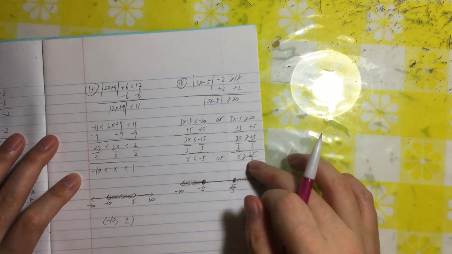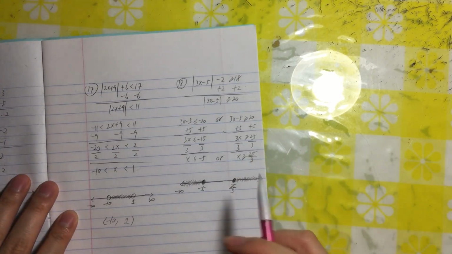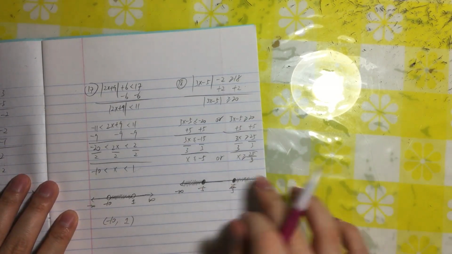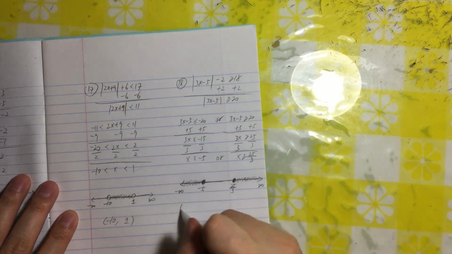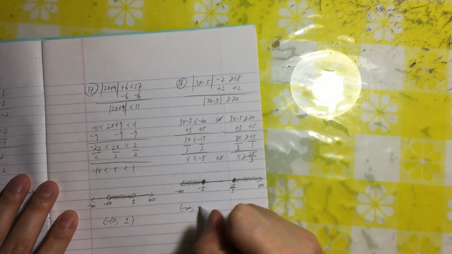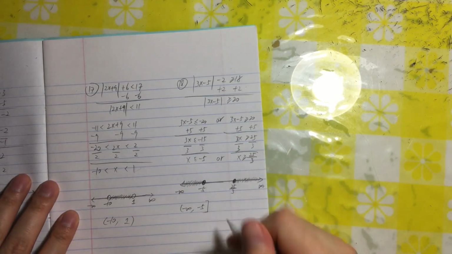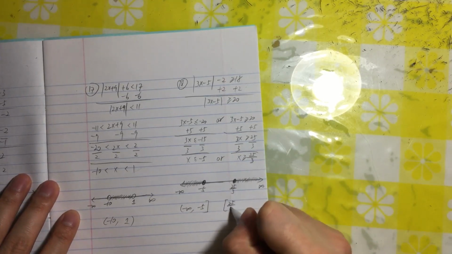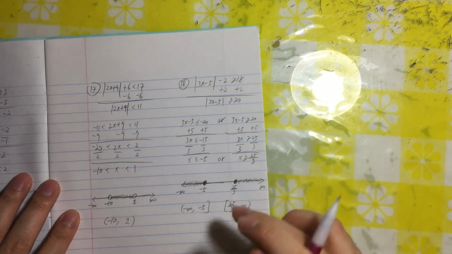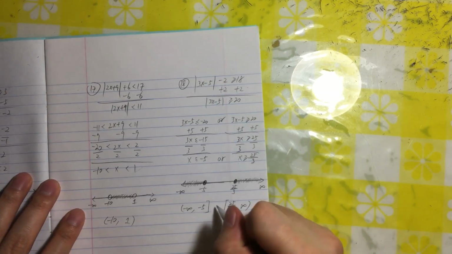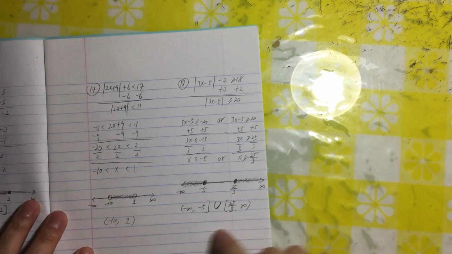Next, let's write the solution in interval notation. For the solution in interval notation, let's look at the graph first. In the graph, there are two straight regions. For the first straight region, the left endpoint is negative infinity. The right endpoint is negative 5. Negative 5 is included. For the second straight region, the left endpoint is 25 over 3. The right endpoint is infinity. 25 over 3 is included. If the answer contains more than one interval, we must use union in the middle. That's the answer in interval notation.